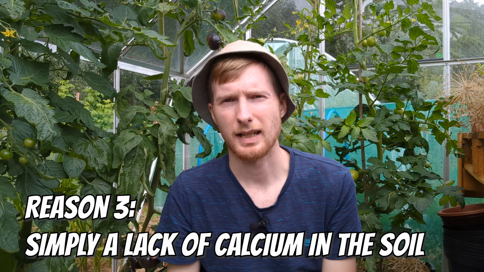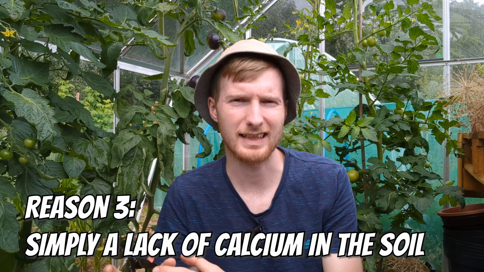Now, the third reason which you may have blossom end rot could simply be a lack of calcium in the soil. Now, this is the most unlikely cause, but it is more likely to be a problem if you're using old compost, or if you're growing in the open ground outside which has had crops growing in it in previous years. So your soil may just be tired and be lacking nutrients. So if you're absolutely sure that your soil moisture is consistent and your pH is right, then it may well just be a lack of calcium in the soil.